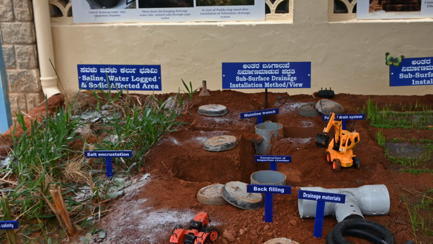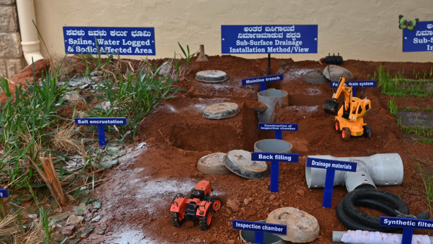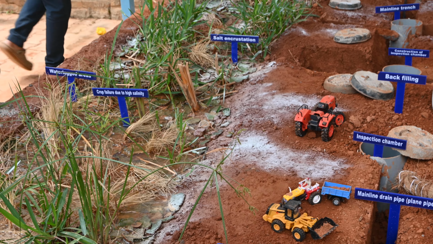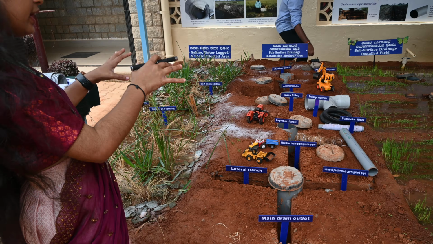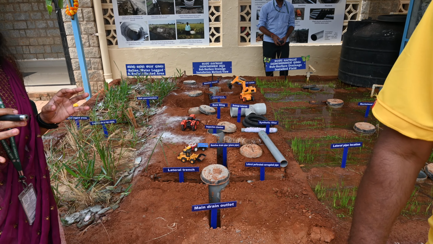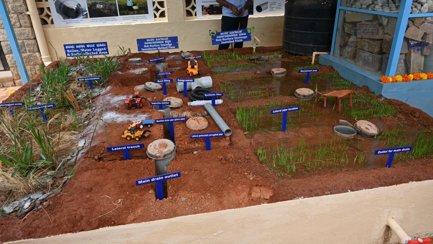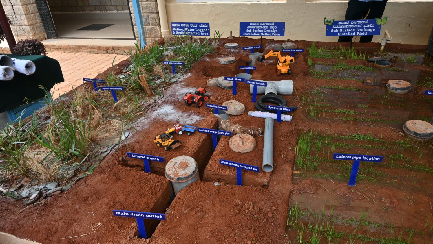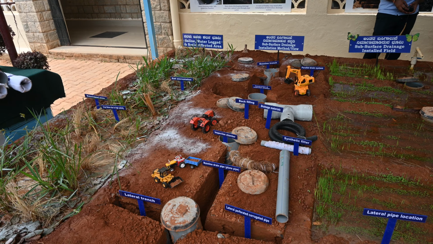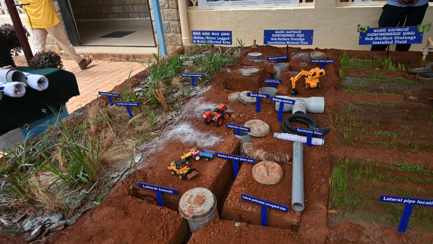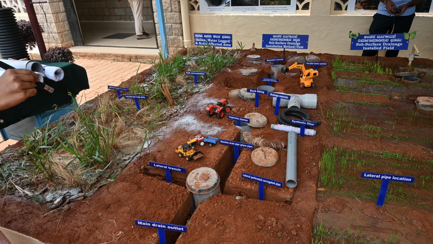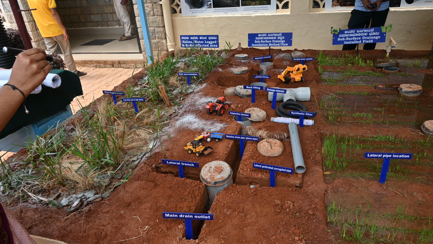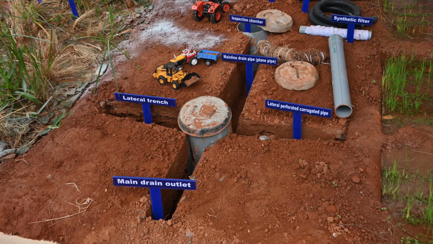We have different steps involved in installing the subsurface drainage system. Firstly, we will start by surveying the land. For that we require an agricultural engineer to survey this land. He basically takes out a contour map, and from that contour map we get different contour lines on which we can lay out the main line, lateral trenches and all. So for that we require the contour mapping.